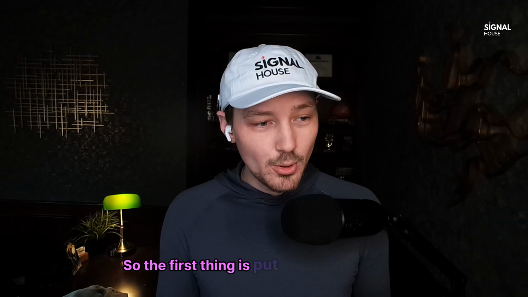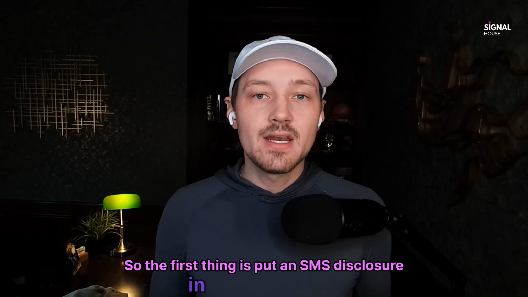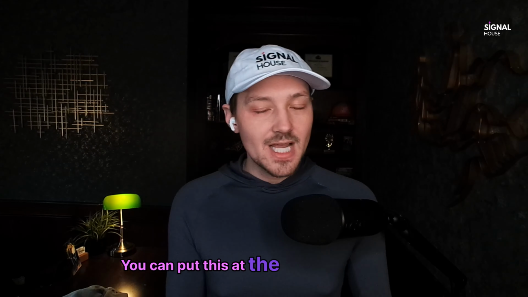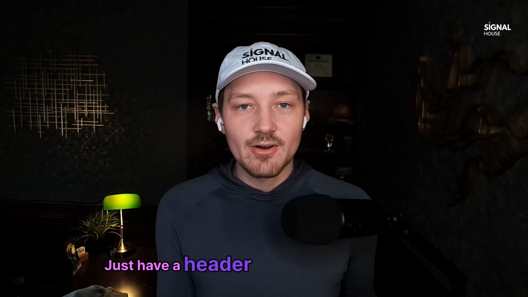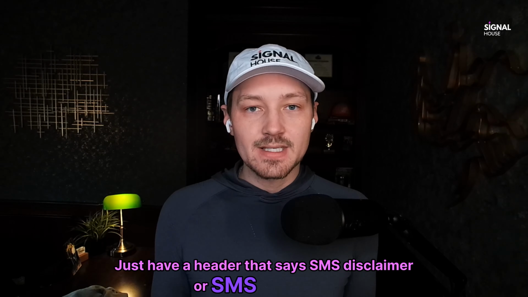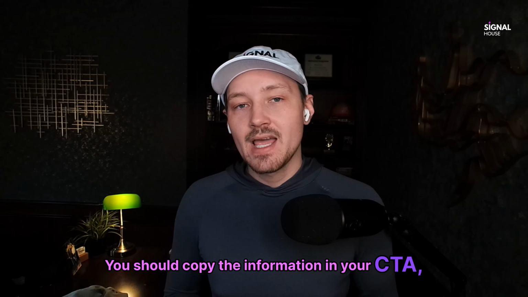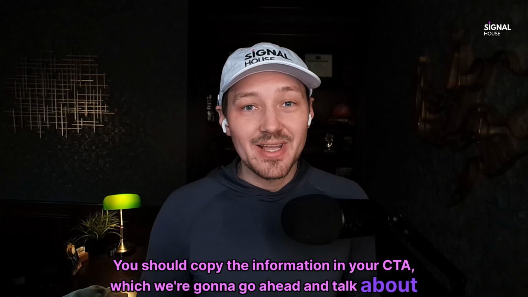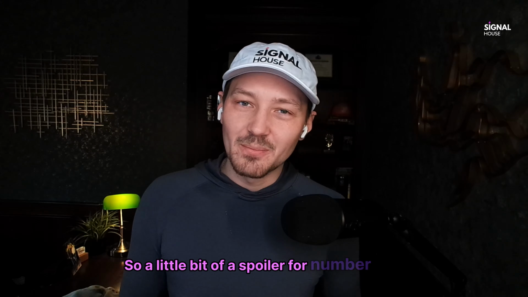The first thing is put an SMS disclosure in your privacy policy. You can put this at the top, at the bottom, anywhere. Just have a header that says SMS disclaimer or SMS disclosure. You should copy the information in your CTA, which we're going to go ahead and talk about here in a little bit. So a little bit of a spoiler for number 1.